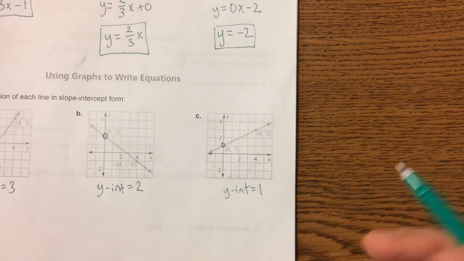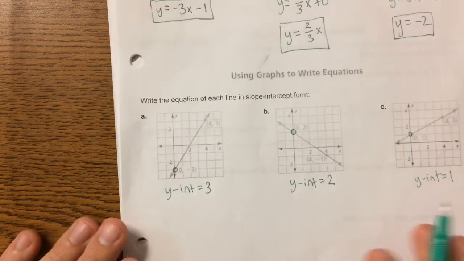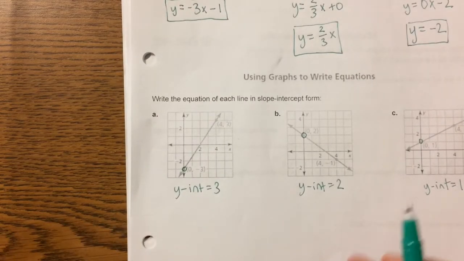Now let's talk about the slope. So the slope is calculated as the change in y over change in x, or if you're looking at a graph, you want to think about it as being rise over run.